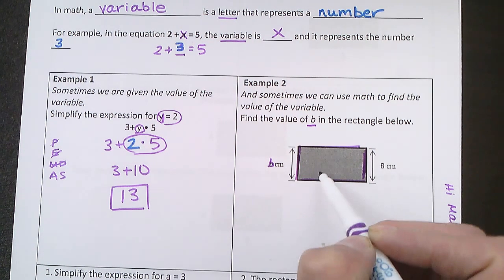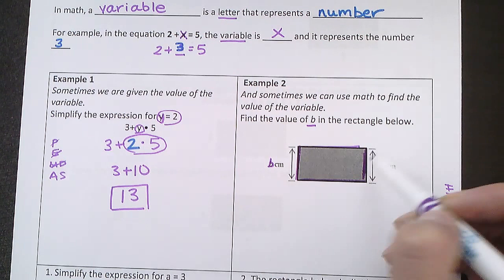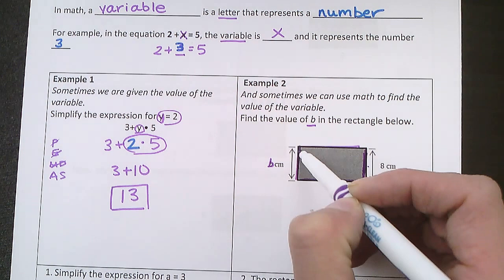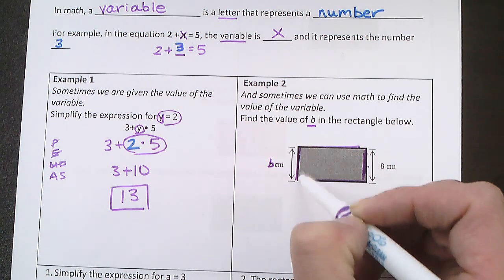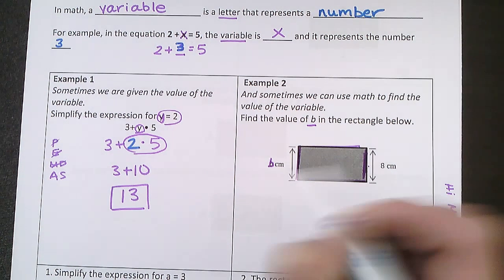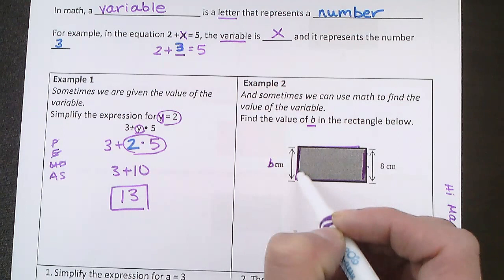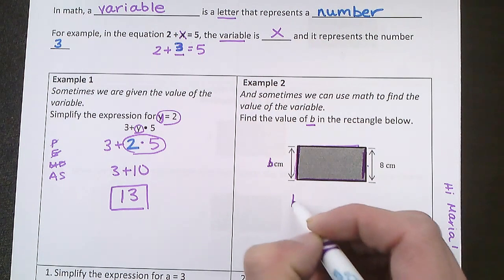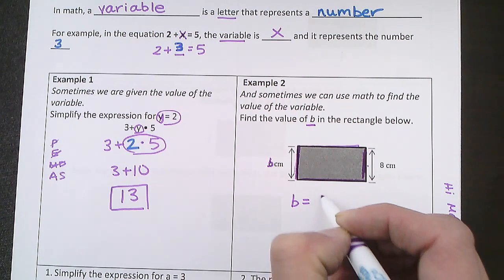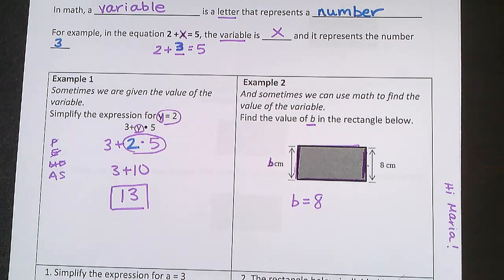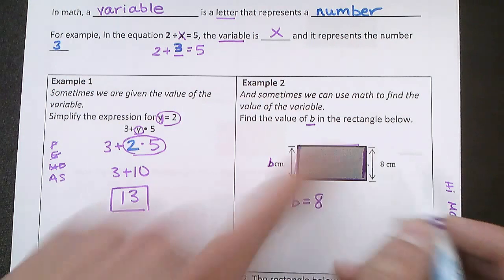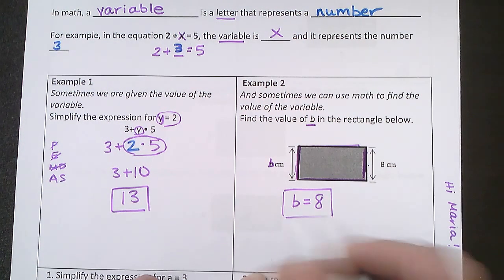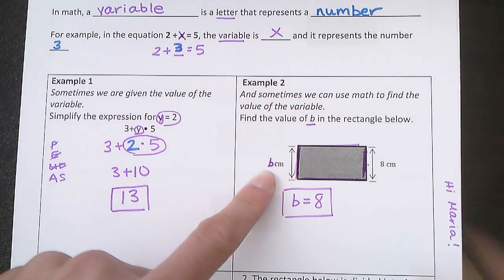And so I think to myself, well, if it's a rectangle, then this side has to be equal in value and length to this side. So if this side's 8, then here, this also has to be 8. And if this is b, that means that b is equal to 8. So I was able to use the clues that they gave me to figure out the value of this variable. In this case, b represents the number 8.